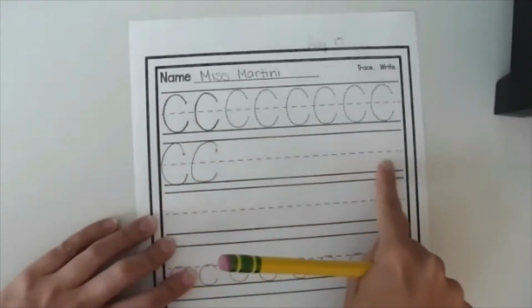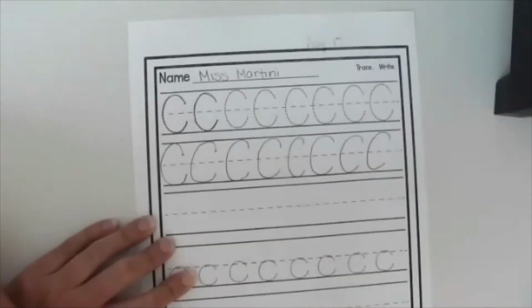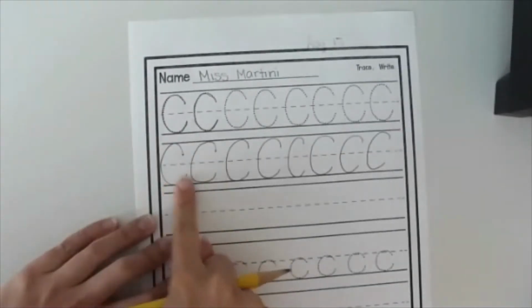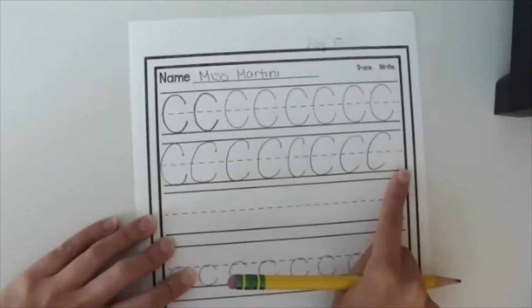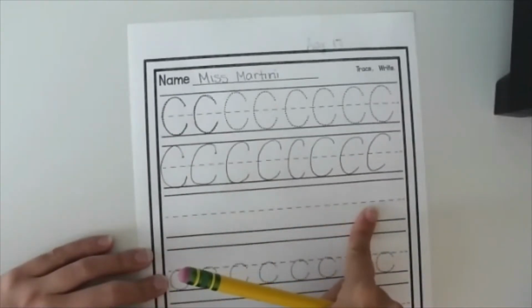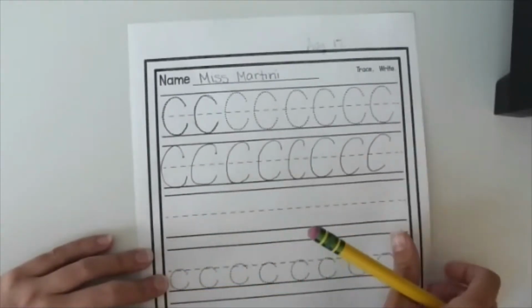You are going to write it all the way to the end. So I'm going to do that and I'll be right back. All right, guys, now you see that I've made it all the way to the end. I was super careful with all of my writing. You are going to do the same thing on this line.